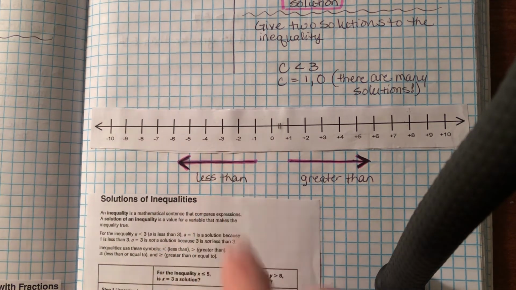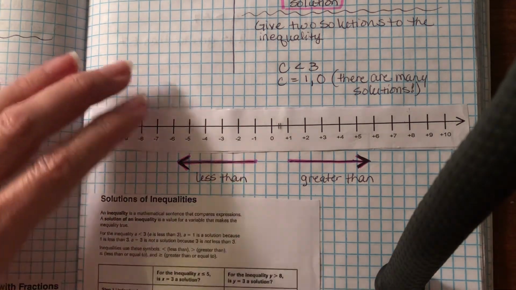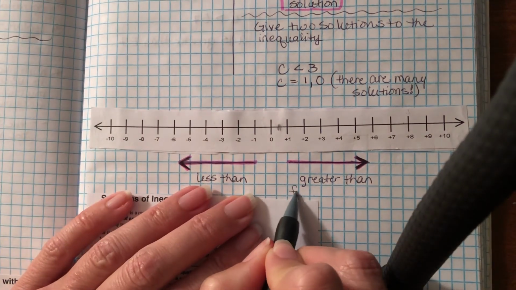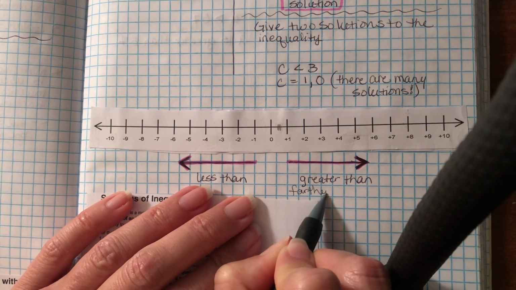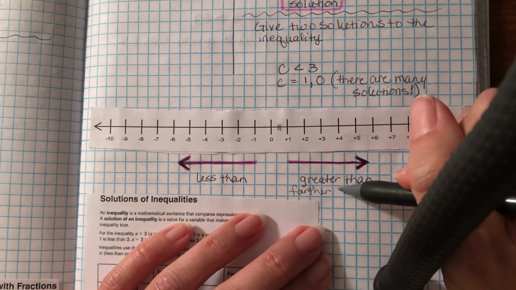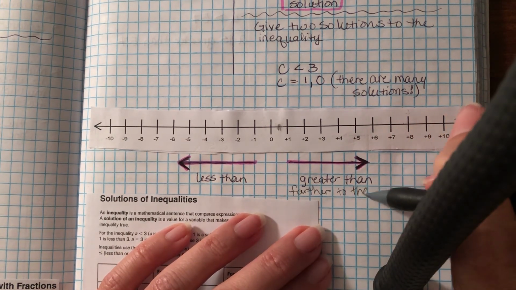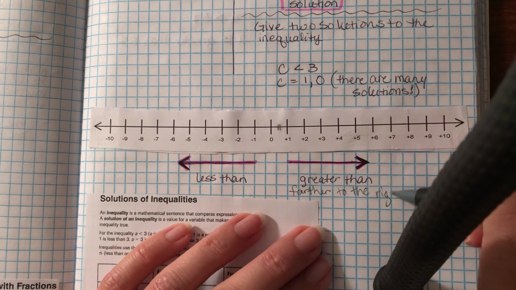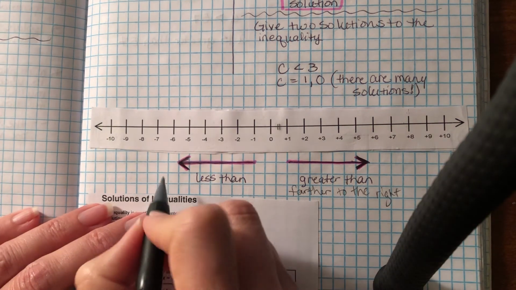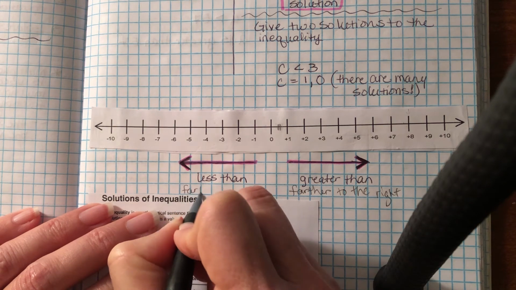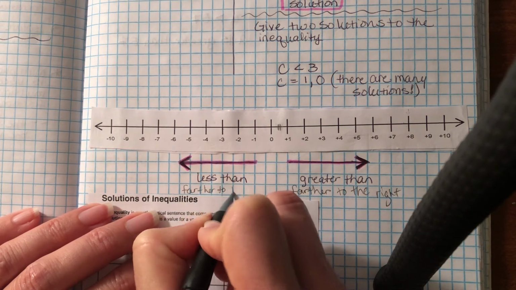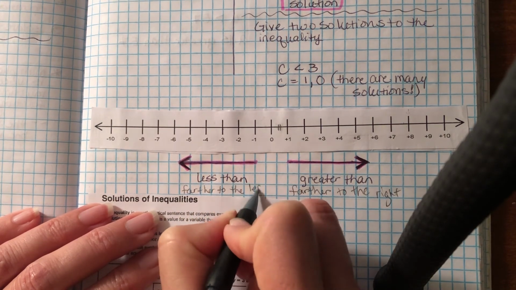Should we add that to our notes? Let's add that. Farther to the right. And over here we can say farther to the left.